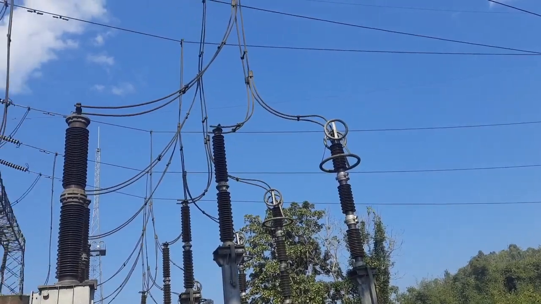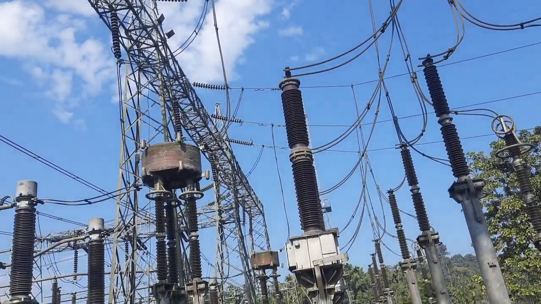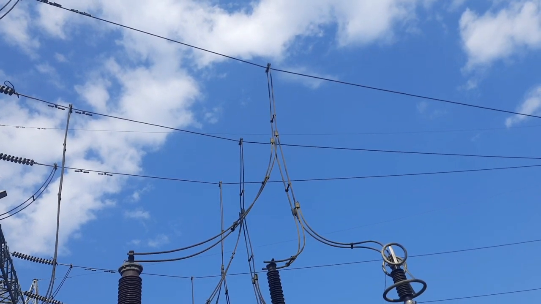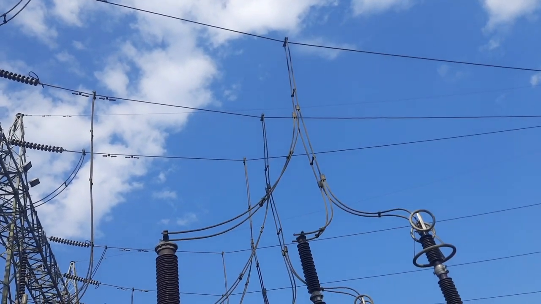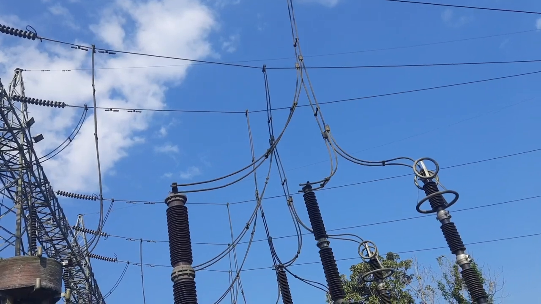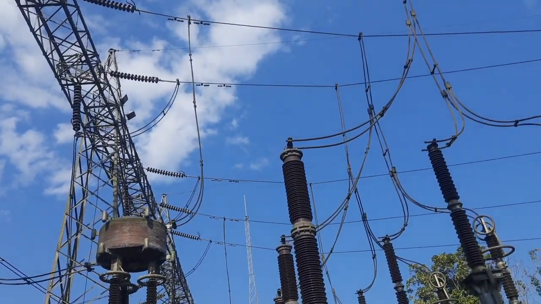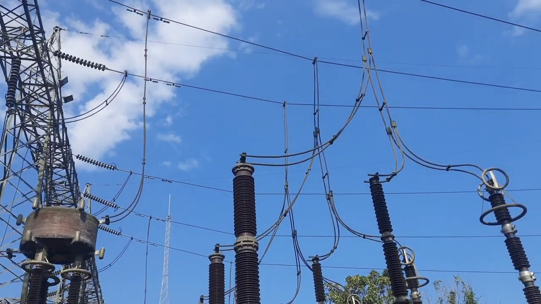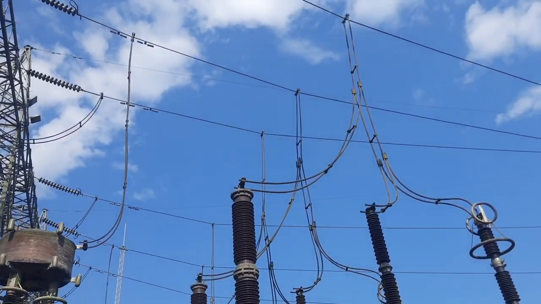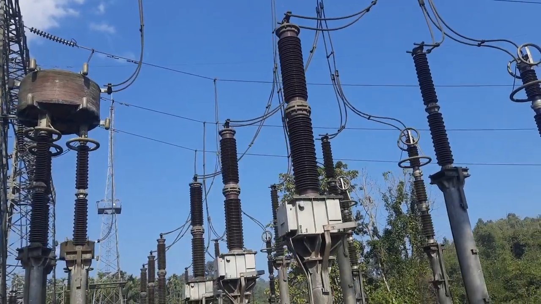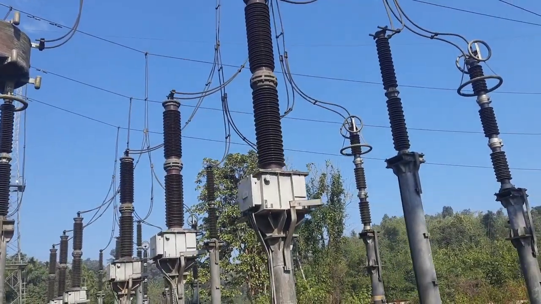And then the second element is your capacitive voltage transformer. We are not using potential transformers at voltages of 132 kV and above, because if you use a PT, it will be too big and too costly, because it's difficult to step down these extra high voltages to a measurable value of 110 V, which is the standard value. So we are using CVTs.